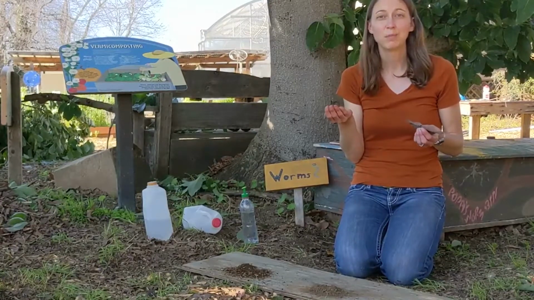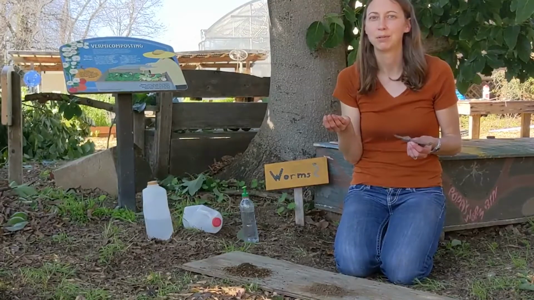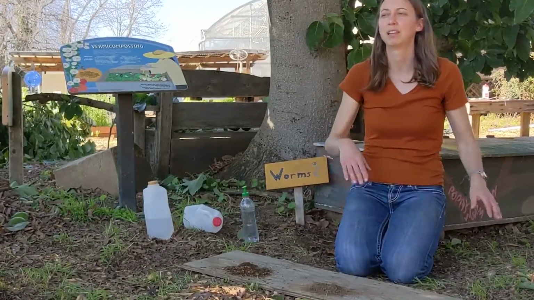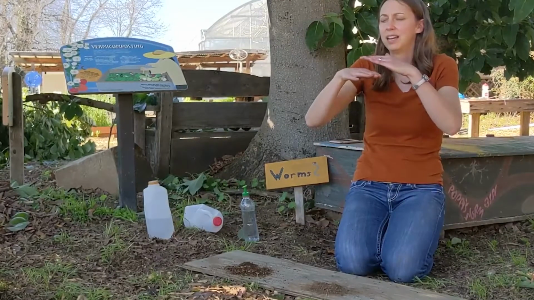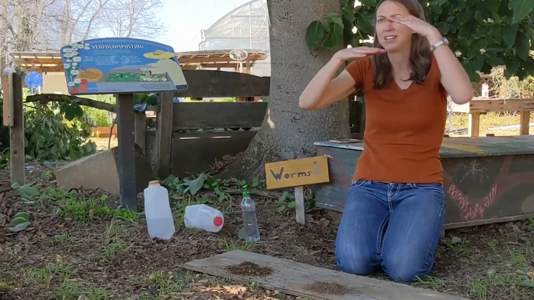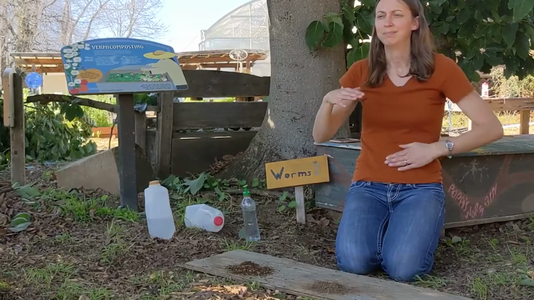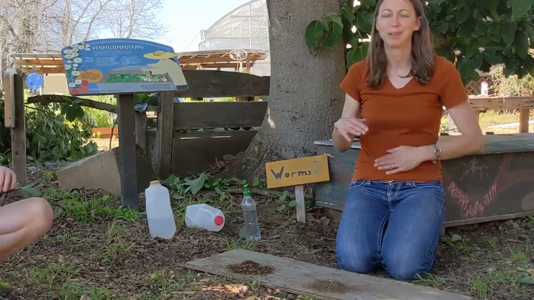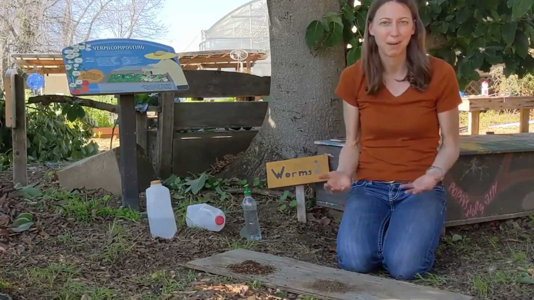So we're going to make what's called a mini compost cake. Everyone think in your head right now of a delicious cake with a layer of chocolate and vanilla, and then maybe strawberry icing, and then another layer of cake. Go like this if that sounds really good to you. But instead of a cake that we eat, we're going to make a compost cake.